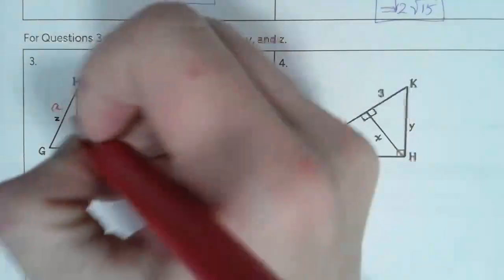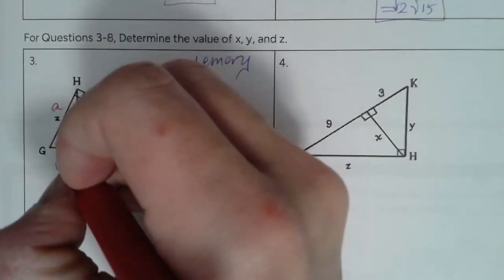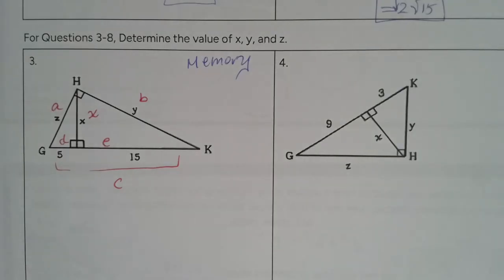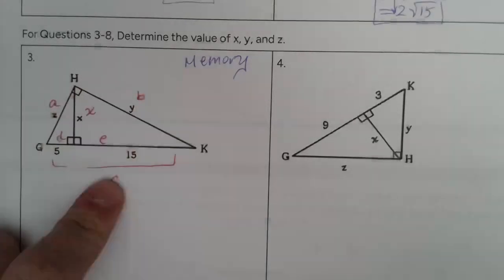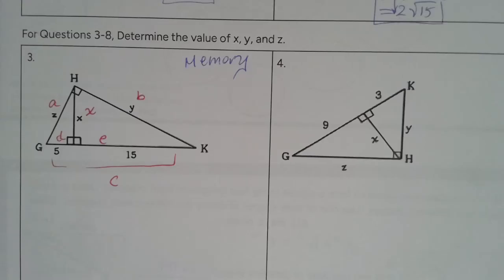This is the letter B. Inside, we have the letter X across the entire triangle. Down here, we said it's the letter C. And inside, we have the letters D and E. Okay, so in red, this is the label that a memory person would be memorizing. This is their layout. The sides of the triangle are always A, B, and C. The parts are D and E, and inside, the altitude is always X.